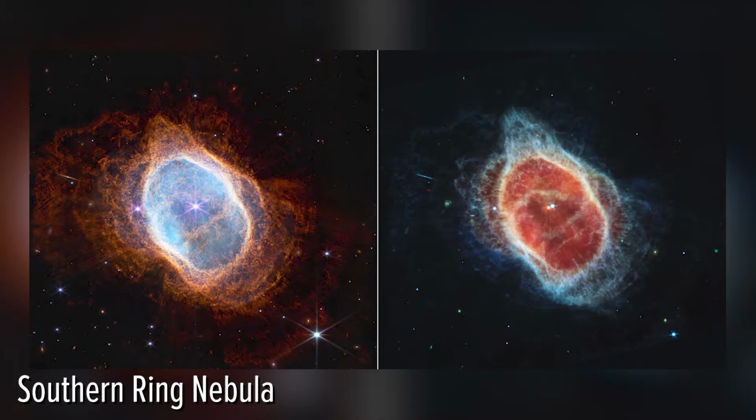Okay, next is the Southern Ring Nebula. Side views of Southern Ring Planetary Nebula as seen by Webb Telescope. Left, NIRCam. Right, MIRI. Against black backdrop of space, a bright star appears at center in both images, surrounded by an undulating ring of gas. Okay, this one is super confusing.